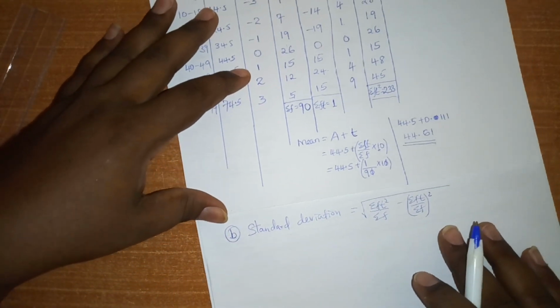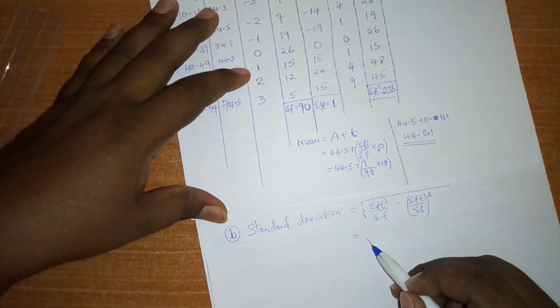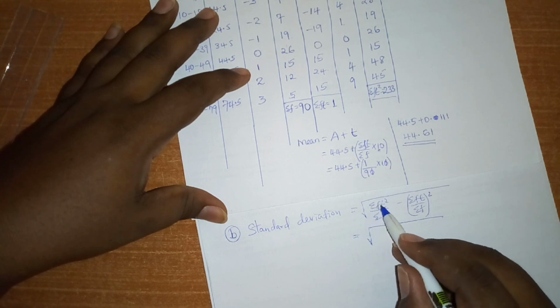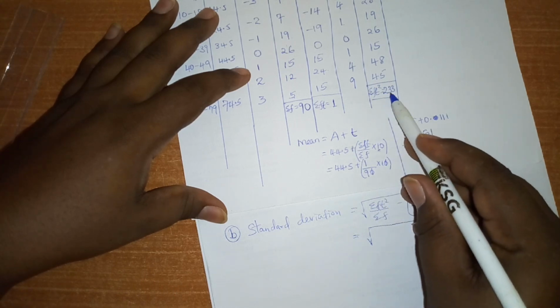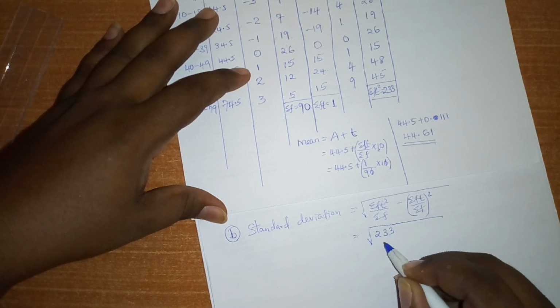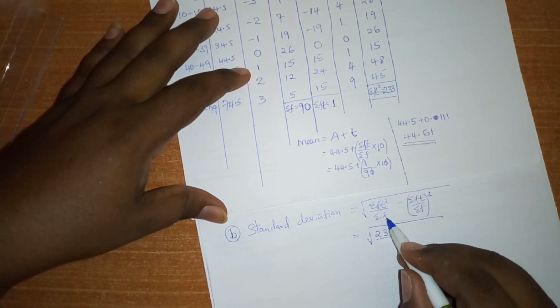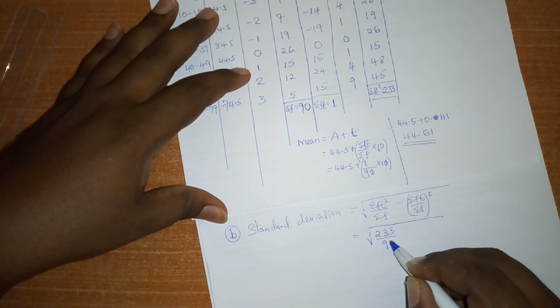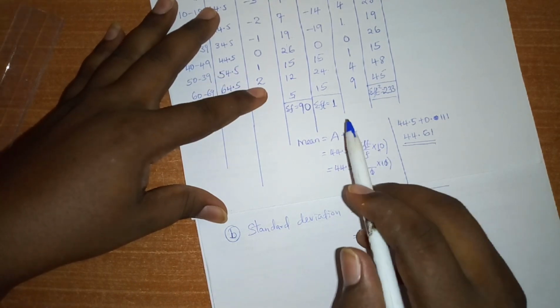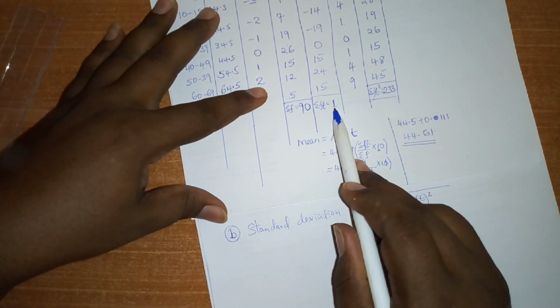We come back to our equation. So the square root of variance, we have summation of ft squared, which is 233. So we have 233 divided by summation of f, that is 90, minus summation of ft. We have already found the summation of ft, which is 1.